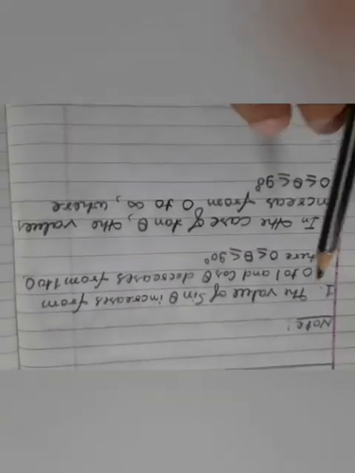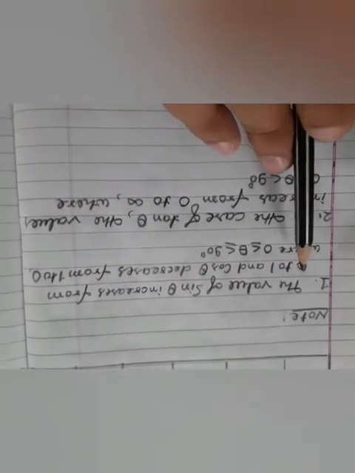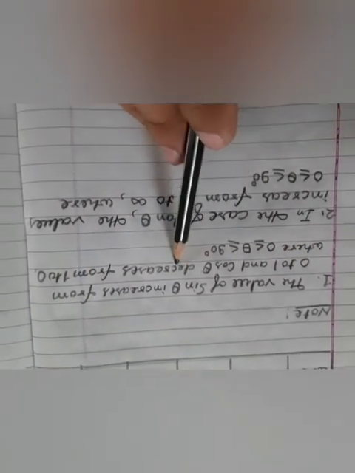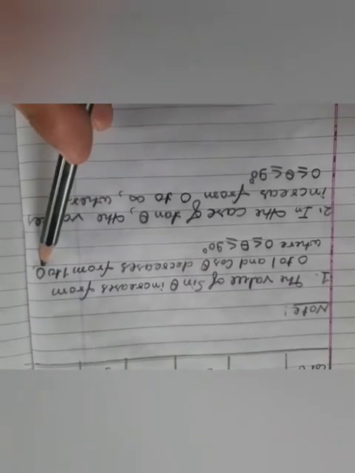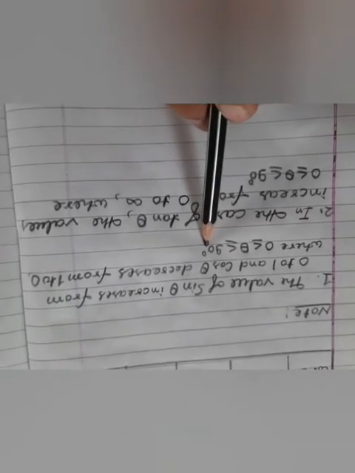Now note here the value of sin theta increases from 0 to 1 and cos theta decreases from 1 to 0, where 0 is less than or equal to theta and theta is less than or equal to 90 degrees. In second note, in the case of tan theta, the values increase from 0 to infinity, where 0 is less than or equal to theta and theta is less than or equal to 90 degrees. Clear?